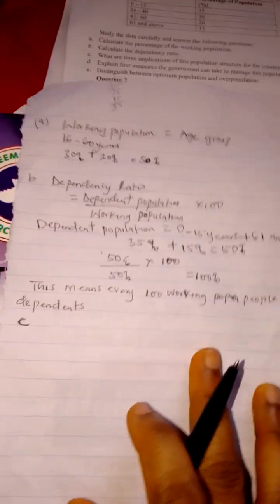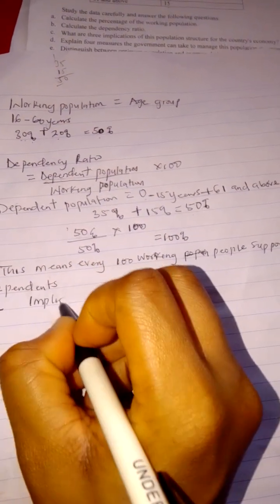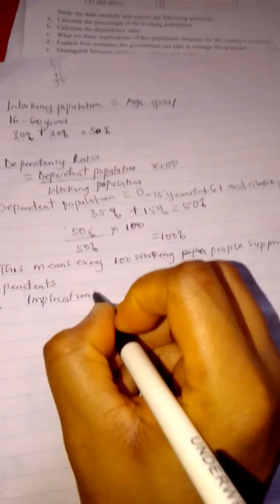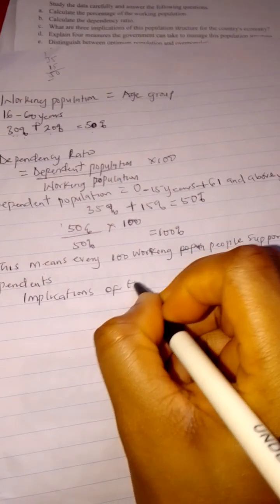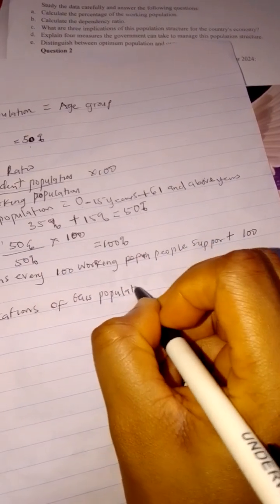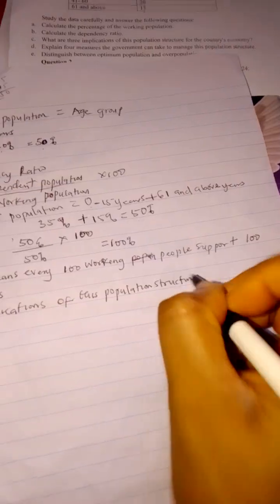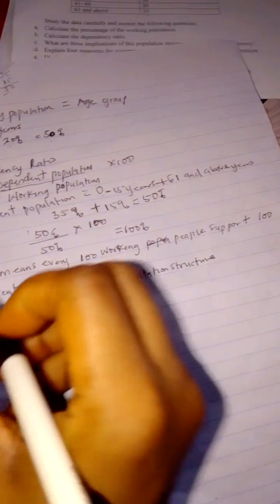The implications of this population structure. One, a high dependency burden.